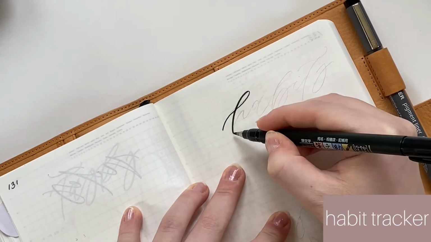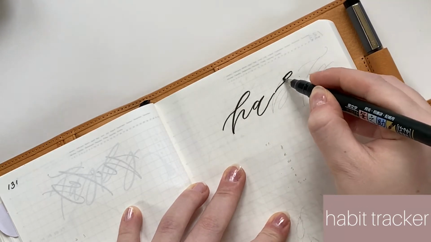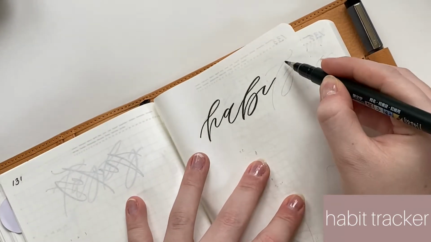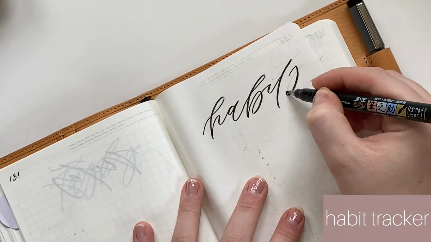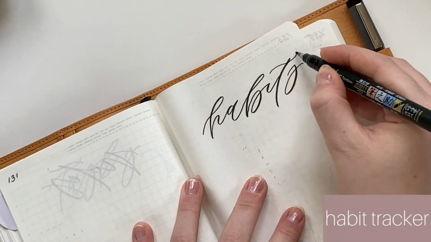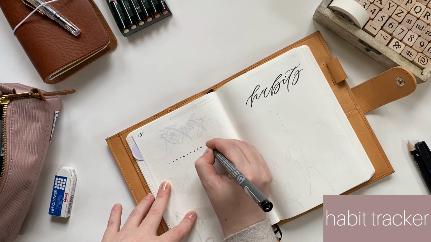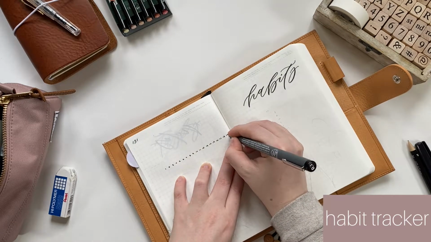Next is my habit tracker spread. This spread is one of my probably favorites. I got the original idea from Shada Campbell, so I'll link the original video where she shows this spread in the description below. But pretty much I lettered the title habits. I used the Tombow soft tip Fudenosuke for all of my lettering, except for one spread, which I'll mention so you guys know.